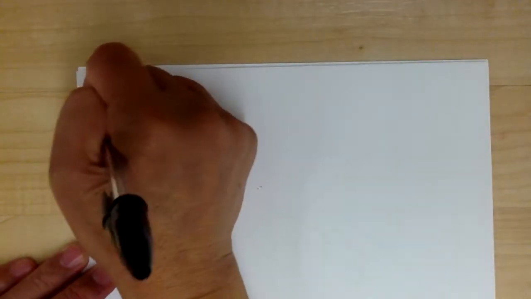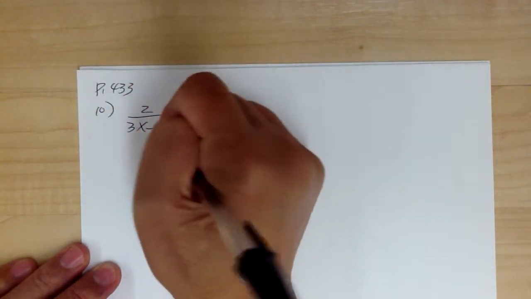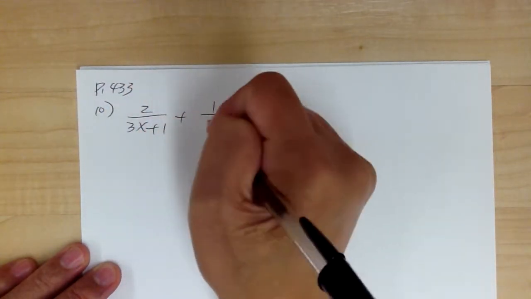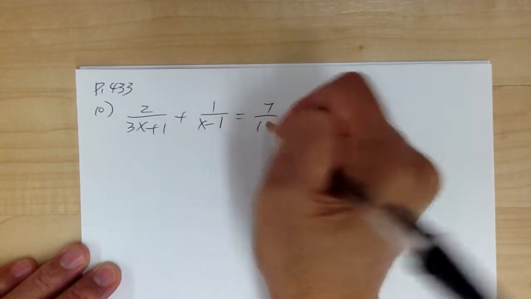Okay. Let's go to number 10. Okay. 2 over 3x plus 1 plus 1 over x minus 1 is equal to 7 over 10.